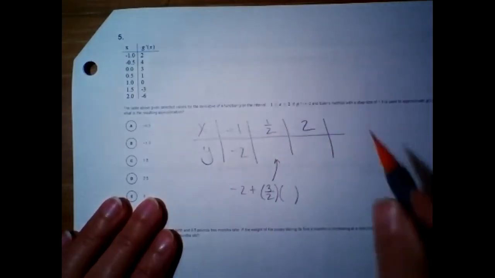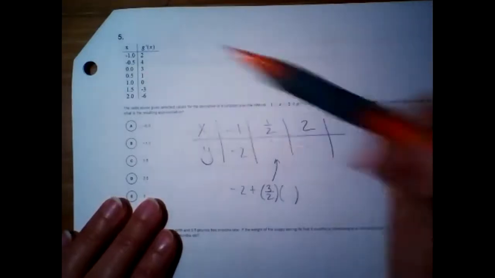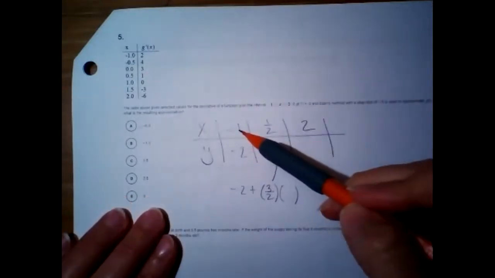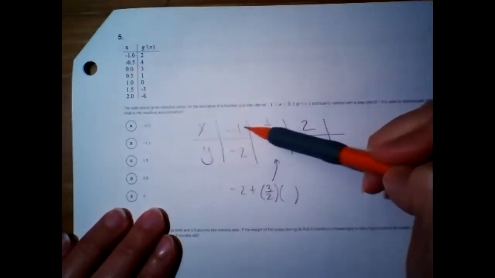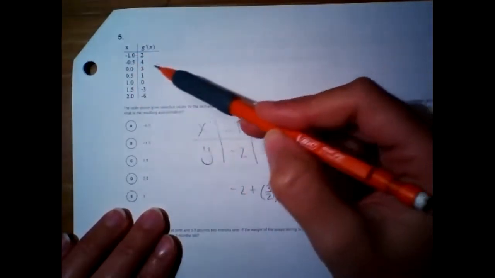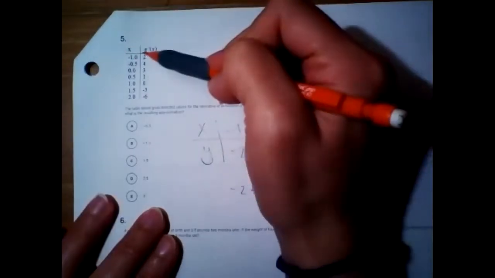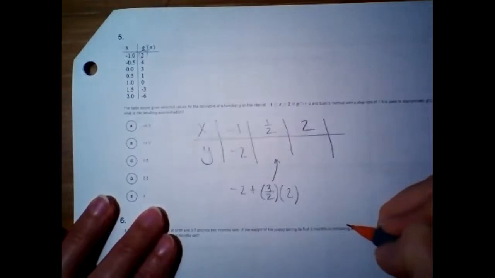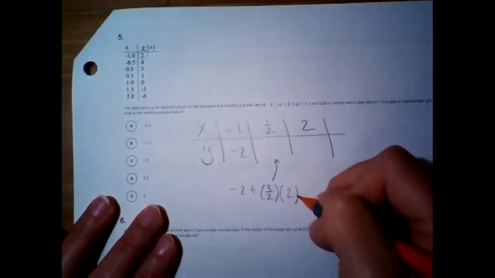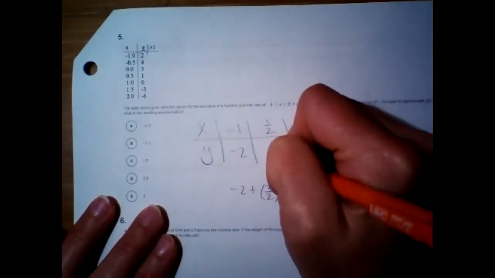So that would be g prime at the previous point. Now all they give us is the x value, so I just need the x value from the previous point, which is -1, and so that slope is going to be 2. All right, and so these 2's cancel. We'll have -2 plus 3, which is 1.